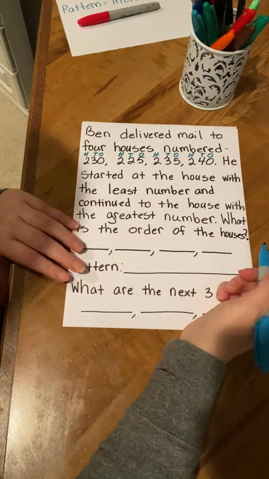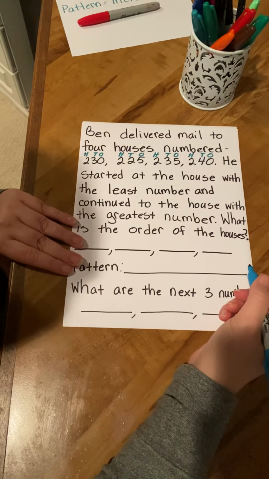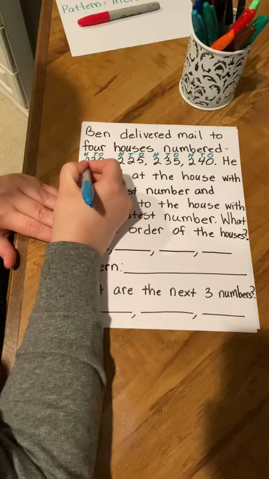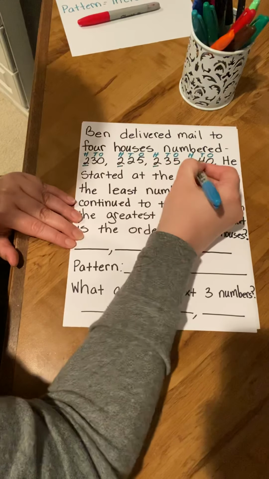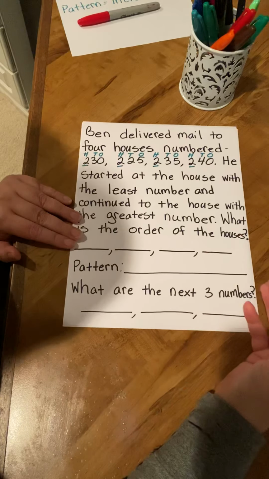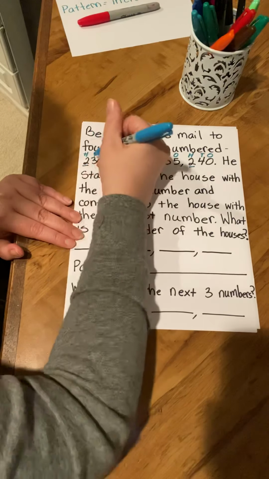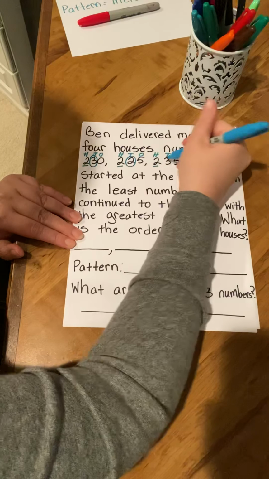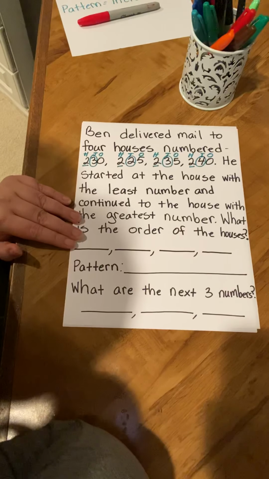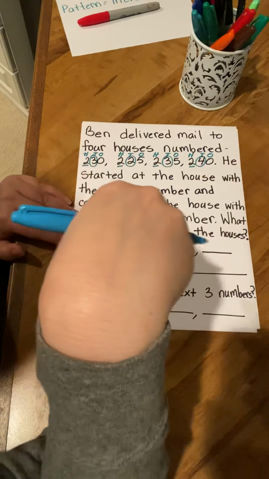So I want them from least to greatest. Which place value am I going to look at first? The hundreds. That is the greatest place value. So I have 2, 2, 2, 2. What do they all have in common? 2. Since they're all the same, I'm going to move on to the next number, the tens. And I have 3, 2, 3, 4. Those are different. Some of them are the same, did you notice? But some of them are different. Let's go to the ones place.